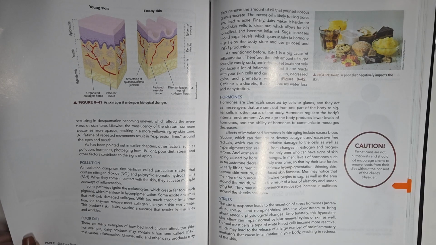Circulation becomes impaired, resulting in desquamation becoming uneven, which affects the evenness of skin tone. Likewise, the translucency of the stratum corneum becomes more opaque, resulting in a more yellowish gray skin tone.